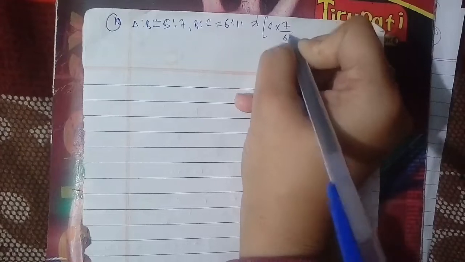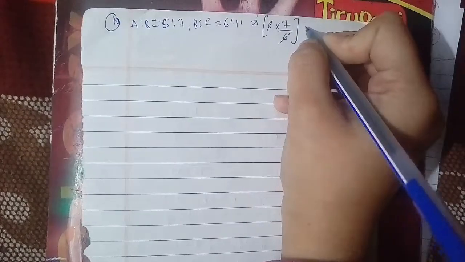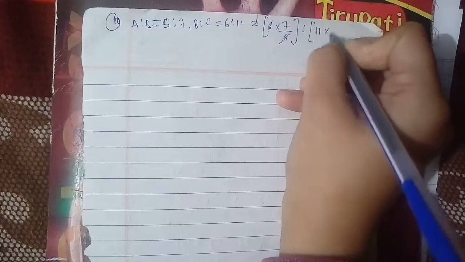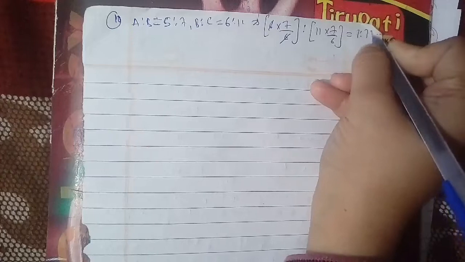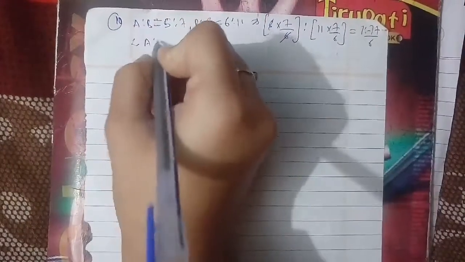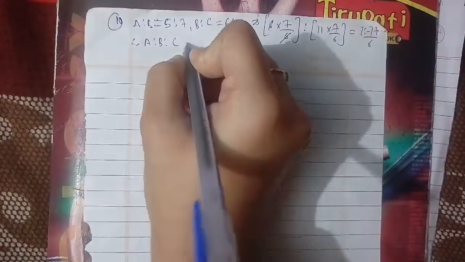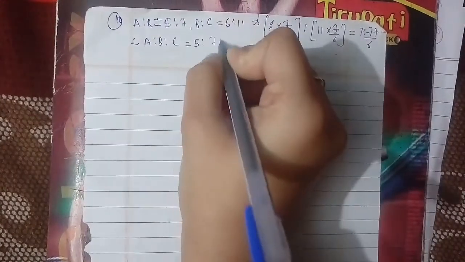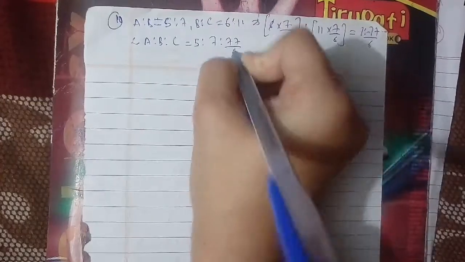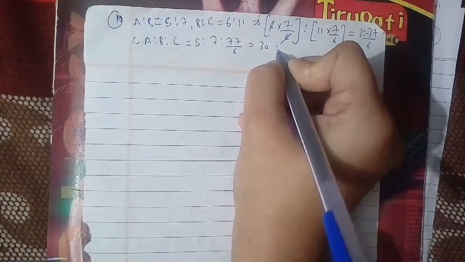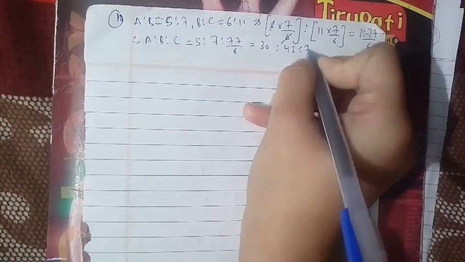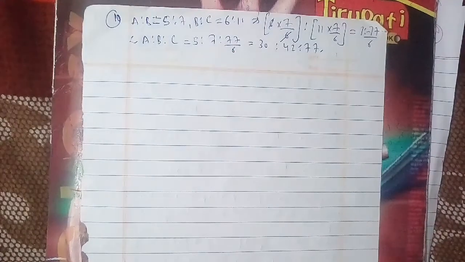That is 6 into 7 upon 6, the 6 cancels out, and ratio 11 into 7 upon 6 equals 7 ratio 77 upon 6. So A ratio B ratio C equals 5 ratio 7 ratio 77 upon 6, which equals 30 ratio 42 ratio 77. So here we go.